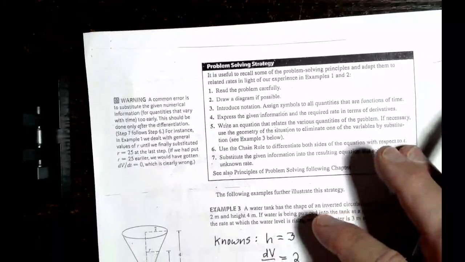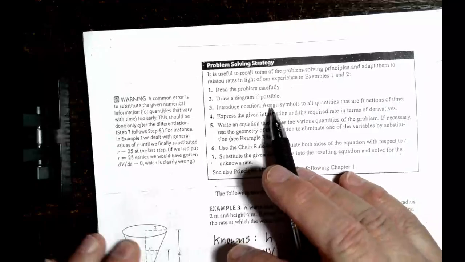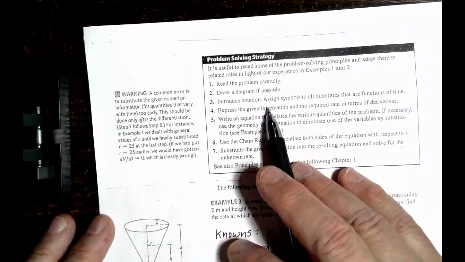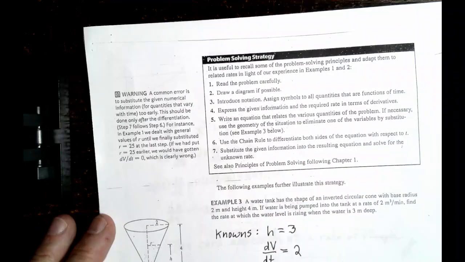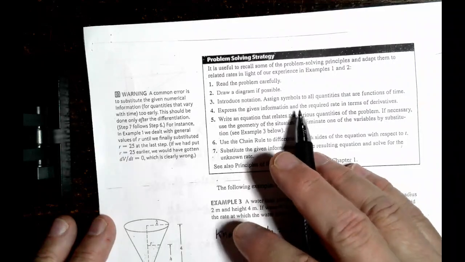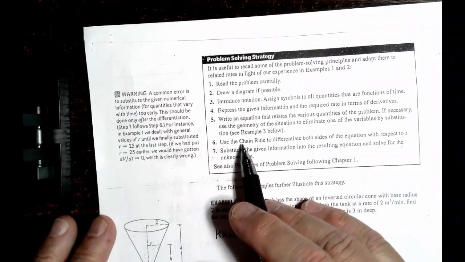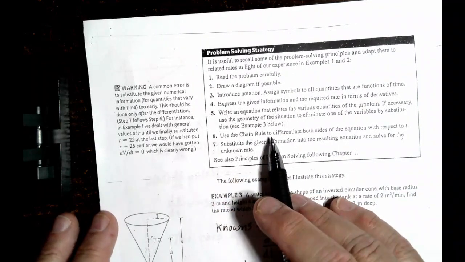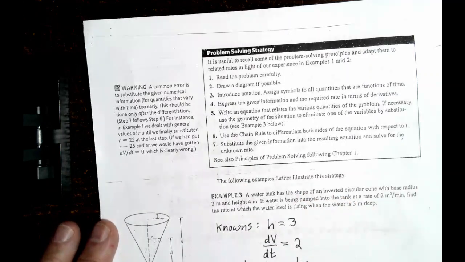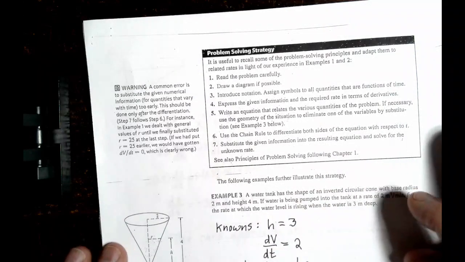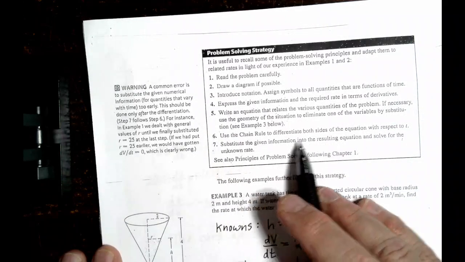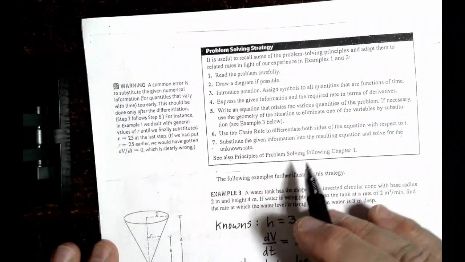So here are some strategies they talk about in the book. They say, read the problem carefully, draw a very good picture, introduce notation, pick variables wisely, like V for volume, t for time. Relate typically one quantity to another. Sometimes you have to introduce two equations to solve for one. And then you differentiate both sides with respect to t.